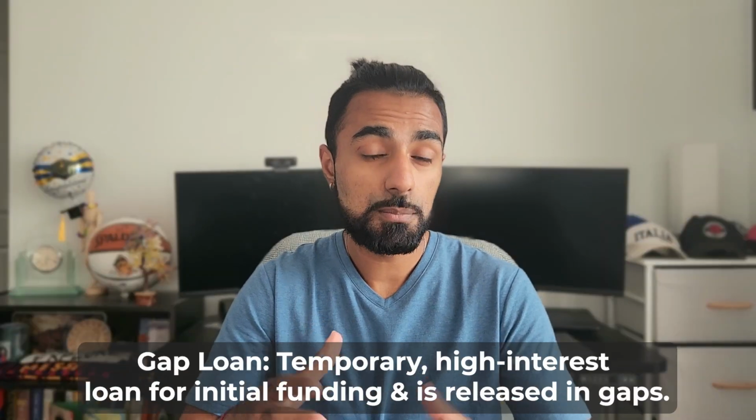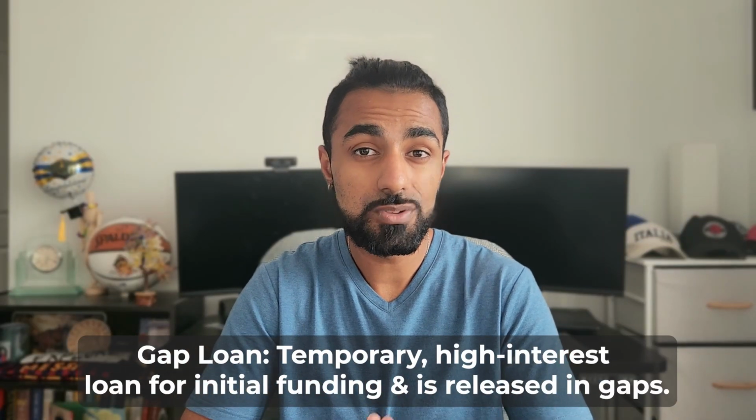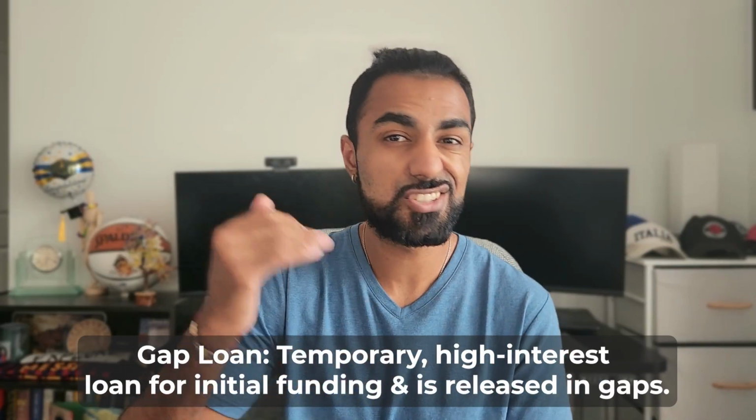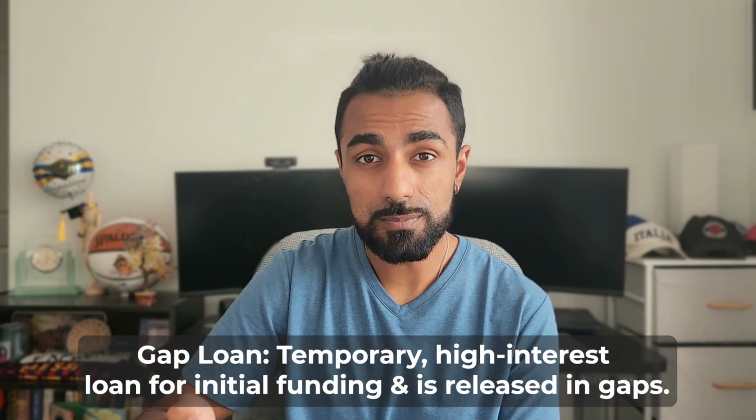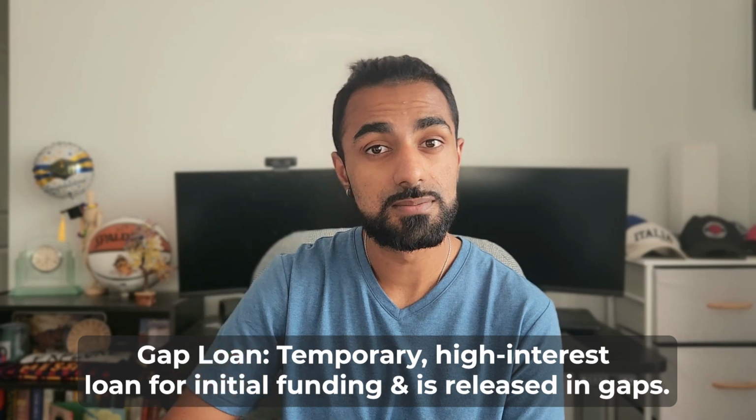Now, the gap loan is a temporary high interest loan where the builder will get the initial money to just get started on the project, and where they receive the rest of the money in small increments, or in other words, gaps. And so the builder might initially ask for, let's say, 100K. But because the lender doesn't want to put up so much money because they think it's risky, they're going to give you the payments in 4 different payments, which maybe are separated by a few months each. So the lender might give you initially $25,000 and say, you know what, build 10 units for me and let me see how it goes.